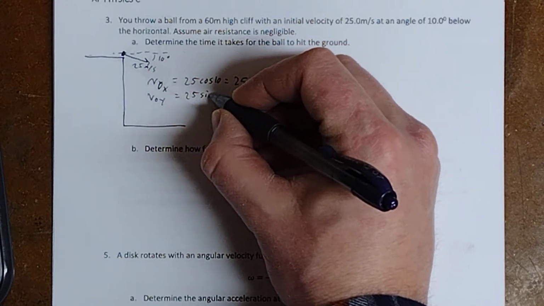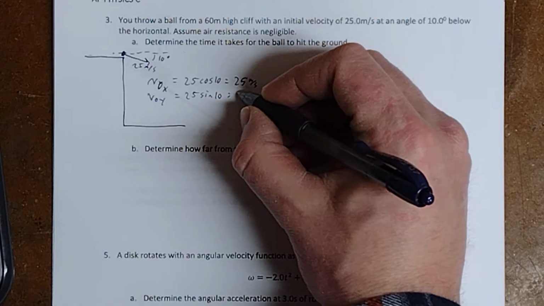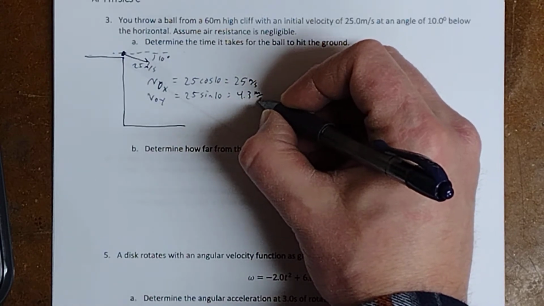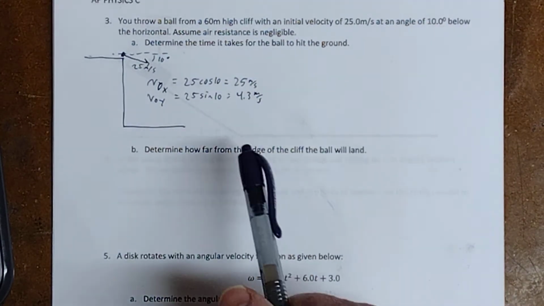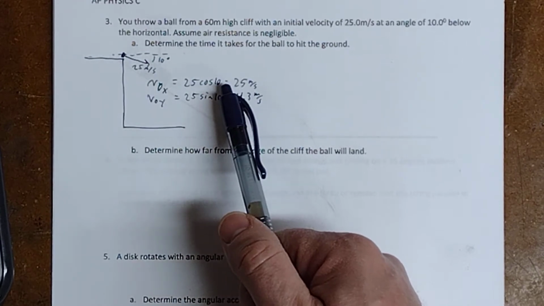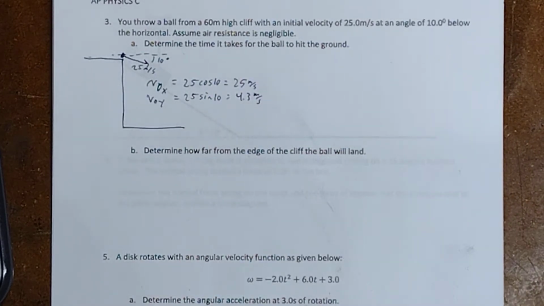25 times the sine of 10 is about 4.3. Now that's the interesting thing here. When you do two sig figs, pretty much the cos of the angle is pretty much 1 if it's 10 degrees and below, if it's what we call a small angle.